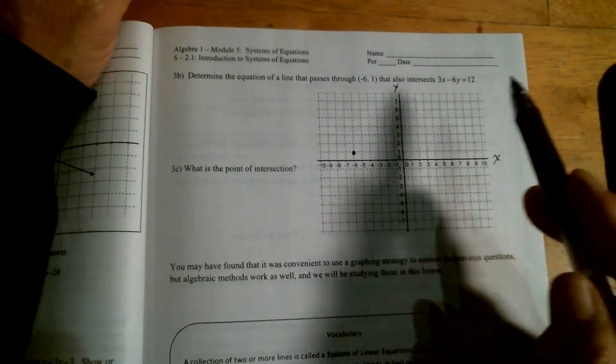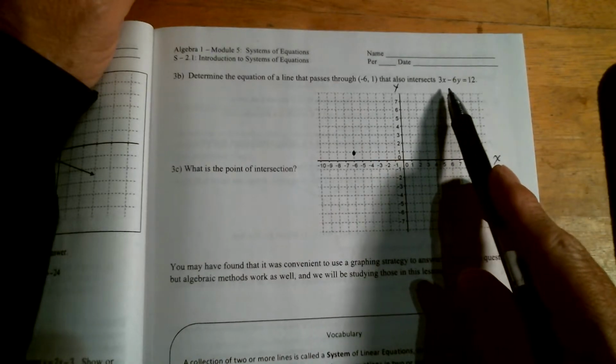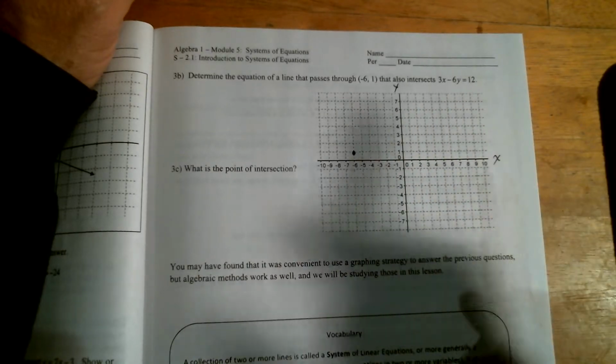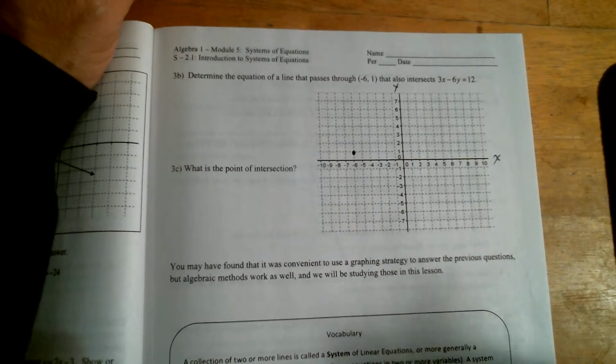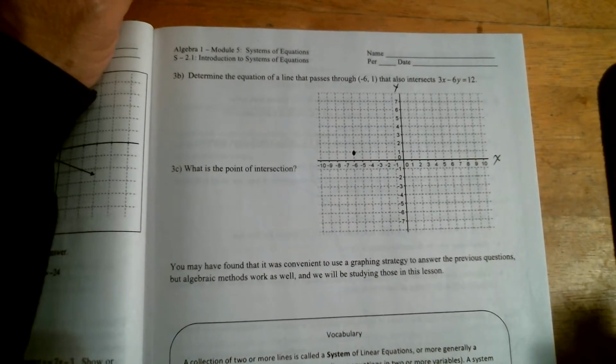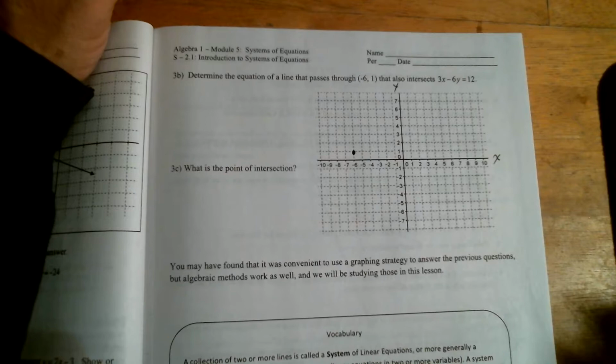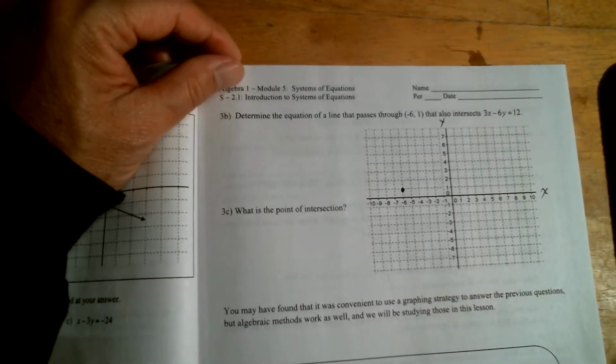Okay, that also intersects 3x minus 6y equals 12. First of all, I'm just going to make it easy for myself to put it in y equals mx plus b form. You guys all know that. This is all review actually.